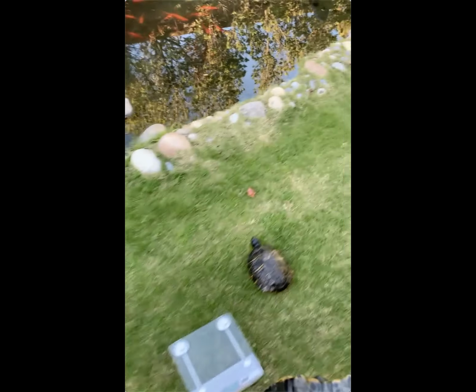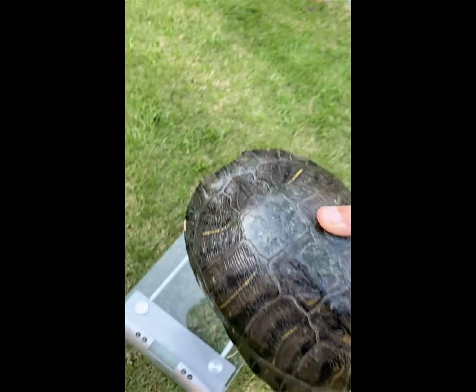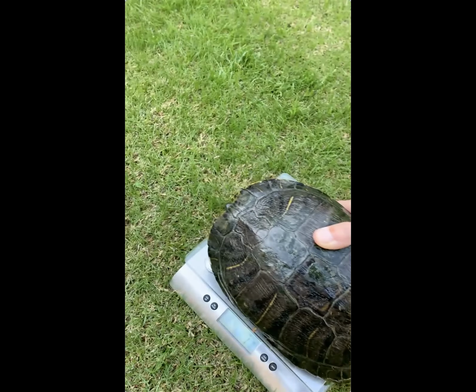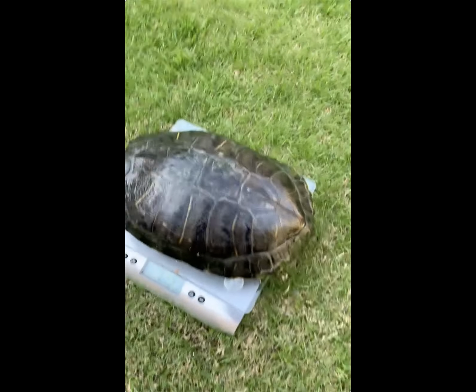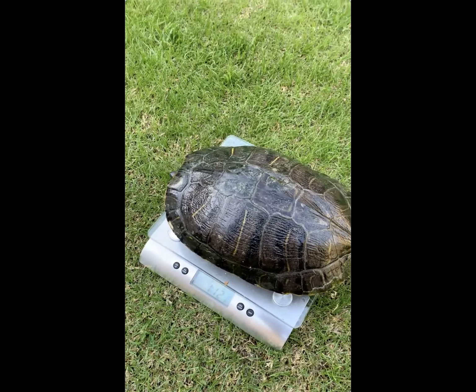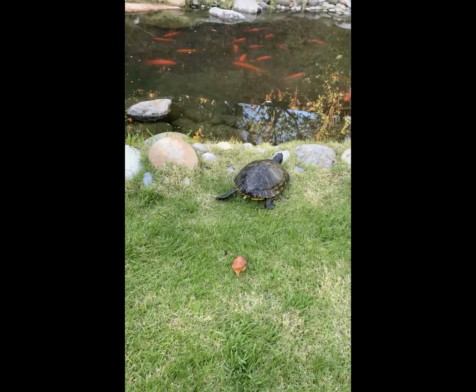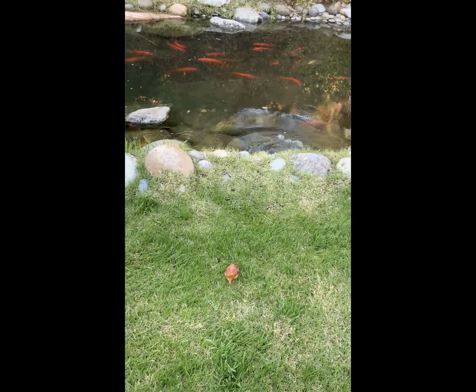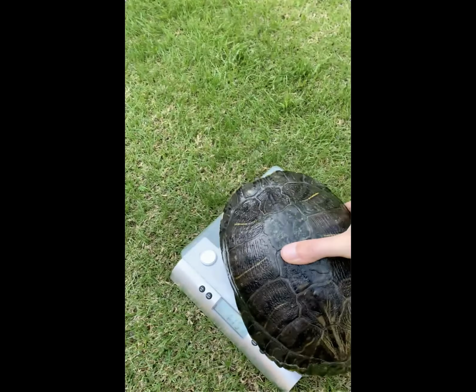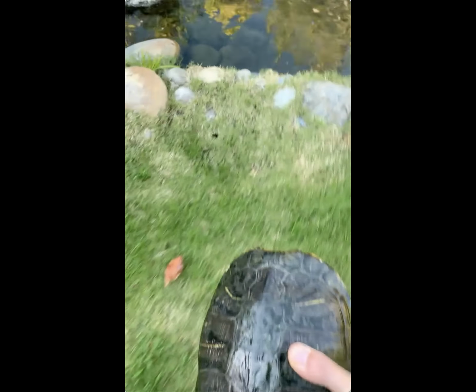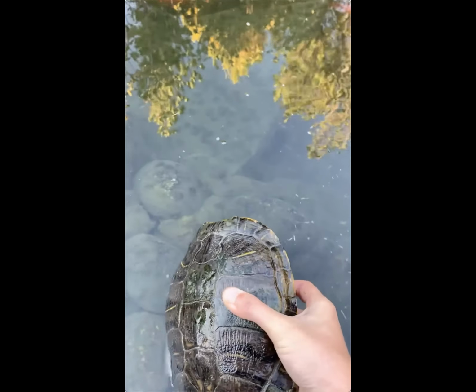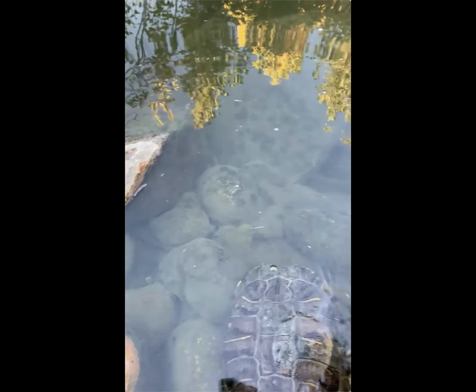And our final unwilling participant is Wolverine. So Wolverine here, let's see how much you weigh. Wolverine weighs 1 pound, 12 ounces. Oh, and there goes Spike into the pond. And in. All right, Wolverine, the last of this sample, I'll put you in here. So now we have 3 turtles and we have their weights.